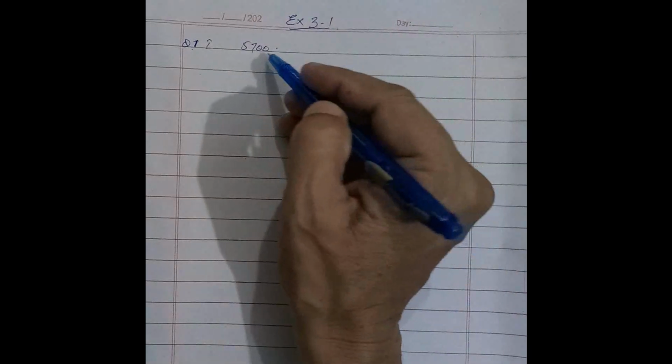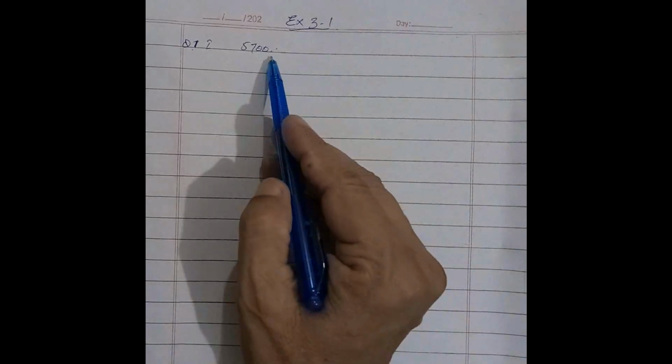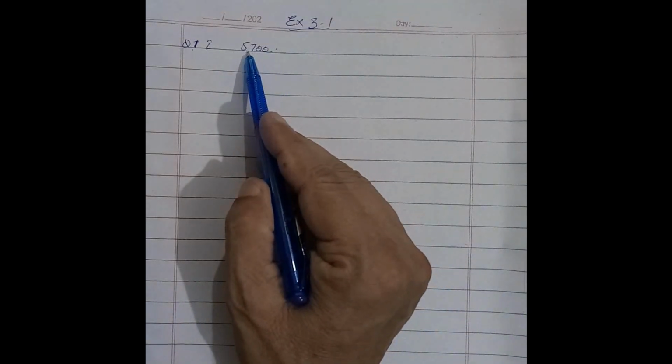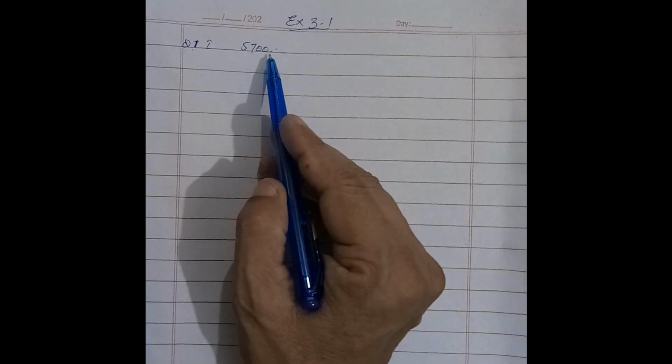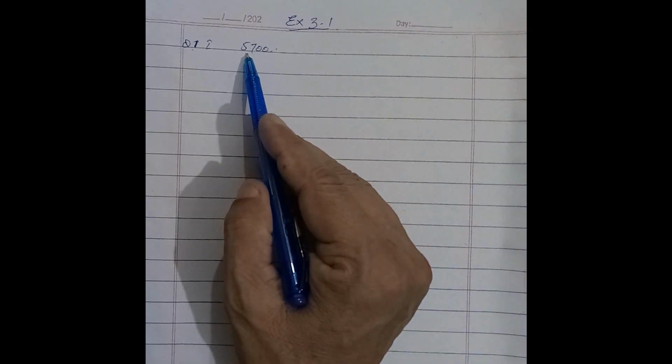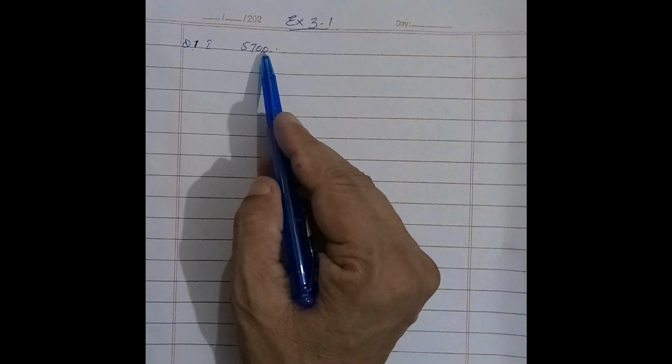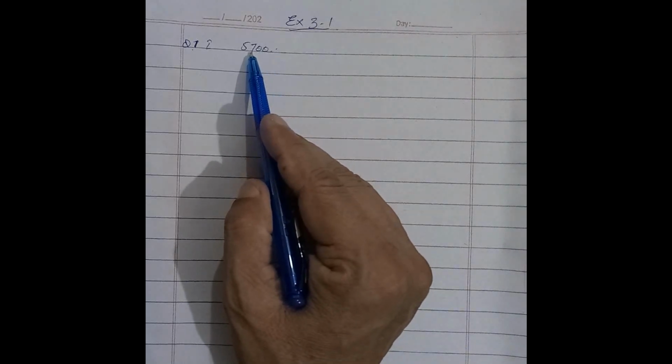In the whole number, as in question 1 part 1, 5700, the decimal is at the end and we shift this decimal to the place after 5, and when we shift it after the 5, you can say 3 places left.